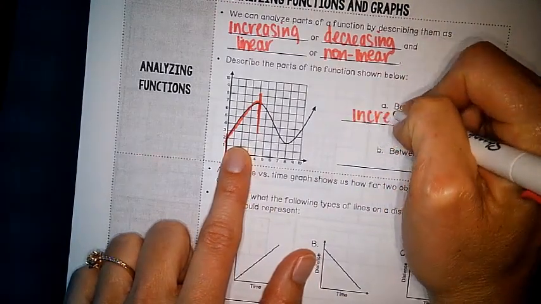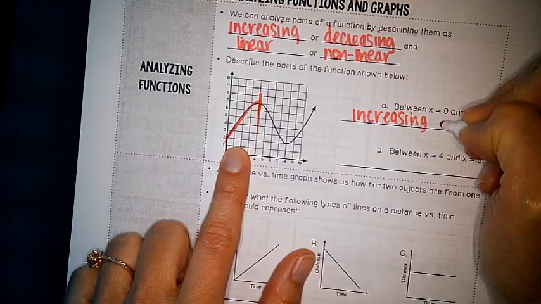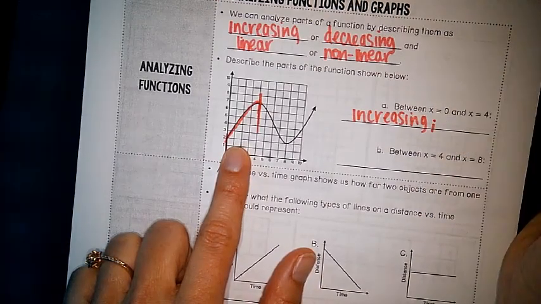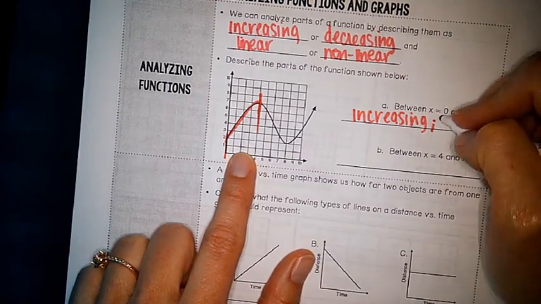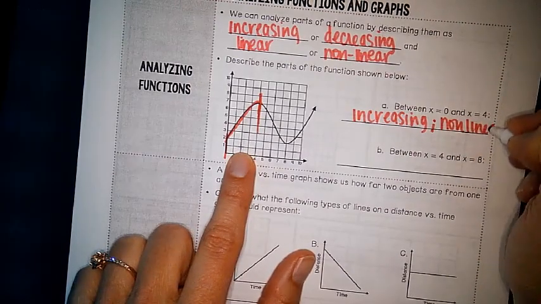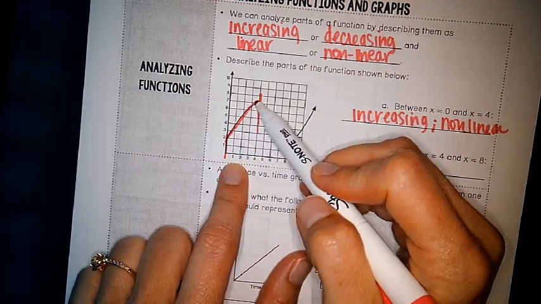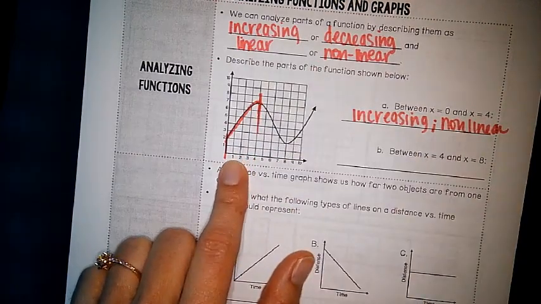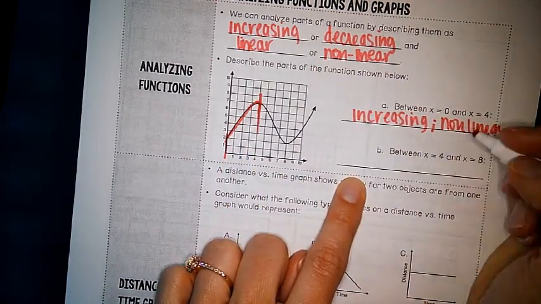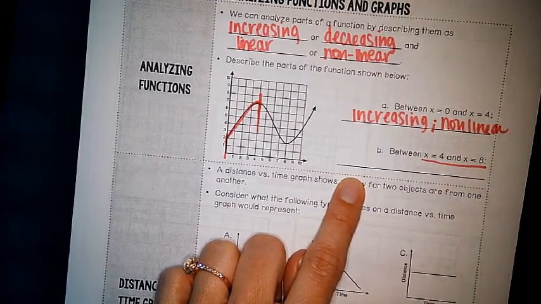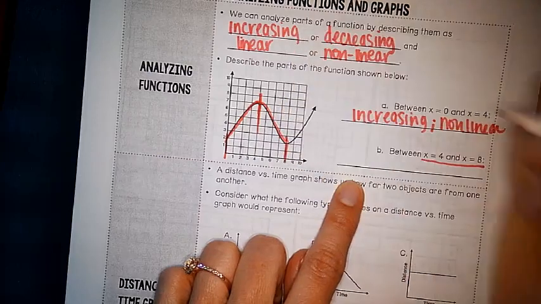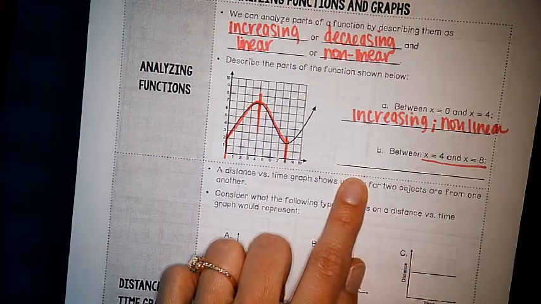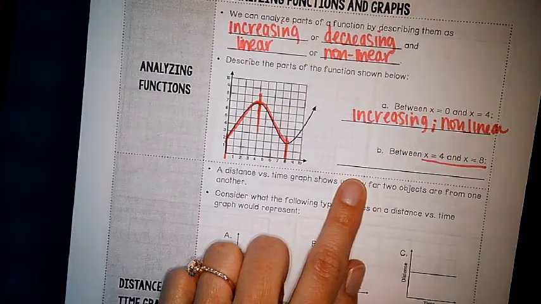Oh, really? Look at it. Linear or non-linear? Why non-linear? Because look, at this point it does what? It curves. Okay? Now they want us to look between x equals 4 and x equals 8. So now we're going this way. Increasing or decreasing? Decreasing. Linear or non-linear?